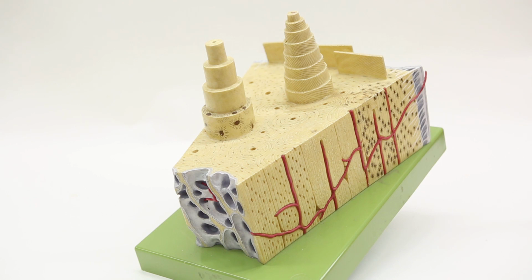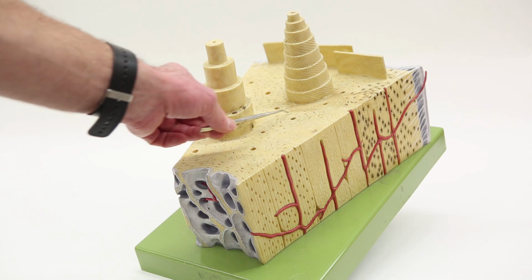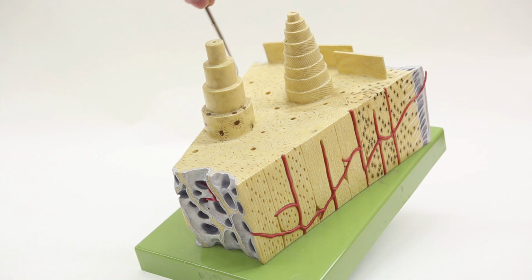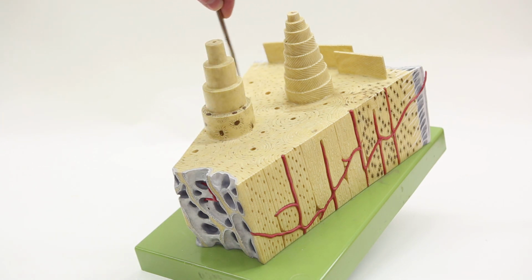This model that we're looking at is showing compact bone as well as a little bit of spongy bone. So what we need to do is go through these structural components that are making up compact bone. The first thing you should be able to notice are all the rings shown here. Now, these rings are brought up to show the three-dimensional nature that could be possible. Each one of these whole entire ring structures is going to be an osteon.